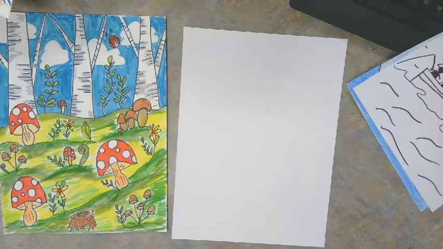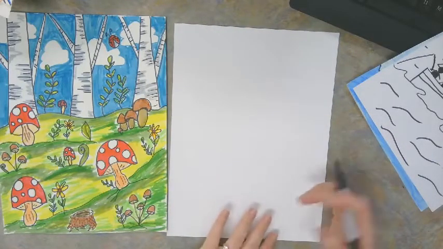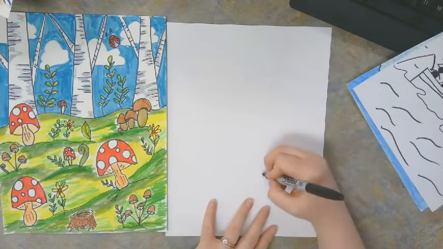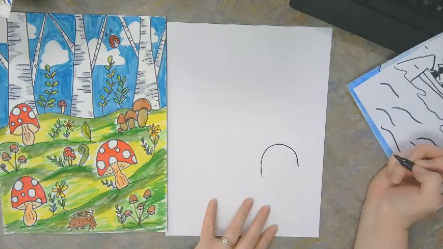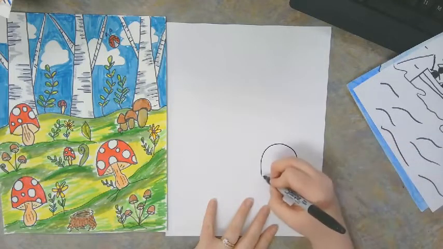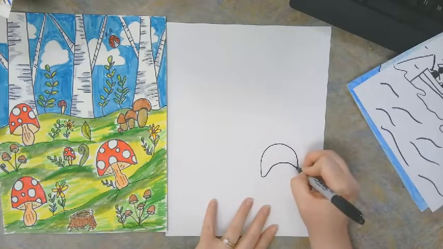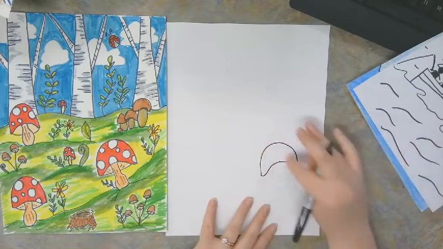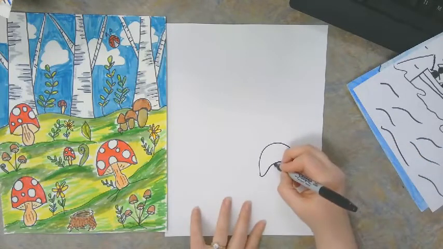Alright, let's get started. Now, the first thing I draw is going to be one of these little red capped mushrooms, and that's actually going to be right over here. And make sure you're drawing big enough. If you're using pencil, that is an issue I see quite often. I'm going to make a semicircle, and then I'm going to bring that line up and curve back down. So this is the top or the cap of the mushroom. Then I'm going to add the stalk.